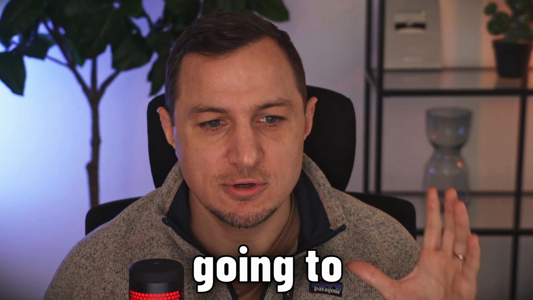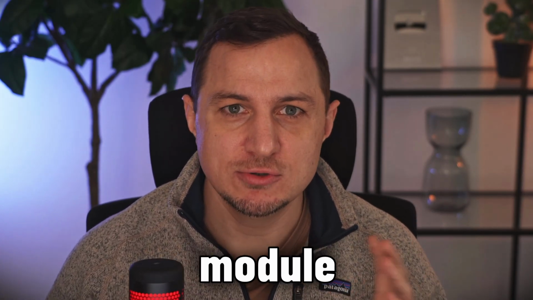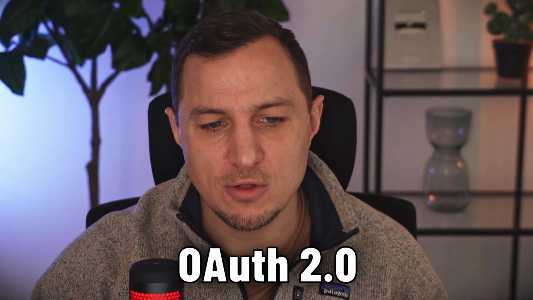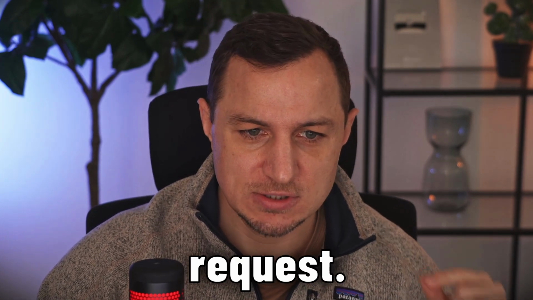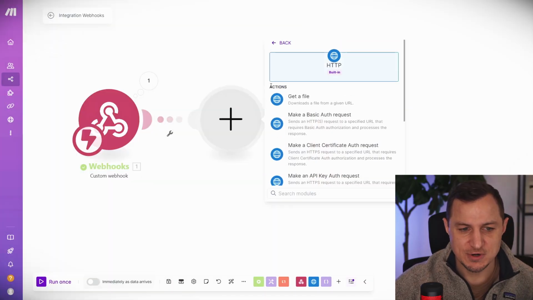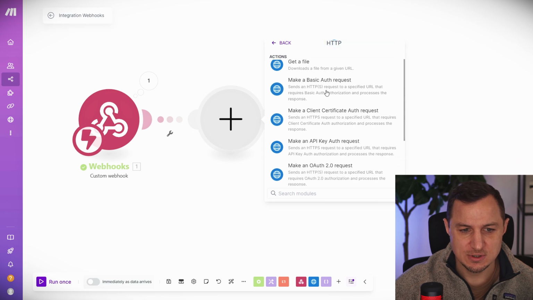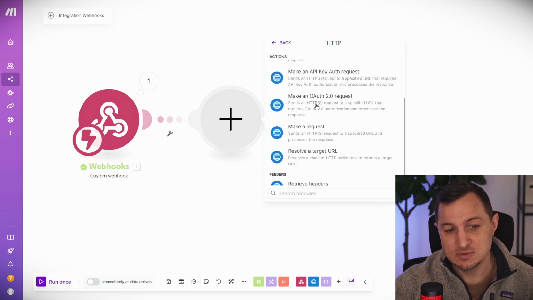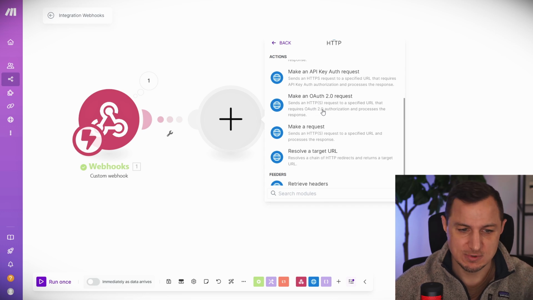In this tutorial, you're going to learn how to use the HTTP module inside of make.com and specifically how to make an OAuth 2.0 request, because you see that there are multiple different actions available. You can get a file, you can make a basic auth request, you can make a request, but then there is also this make an OAuth 2.0 request. And I'm going to show you how that works in this video.